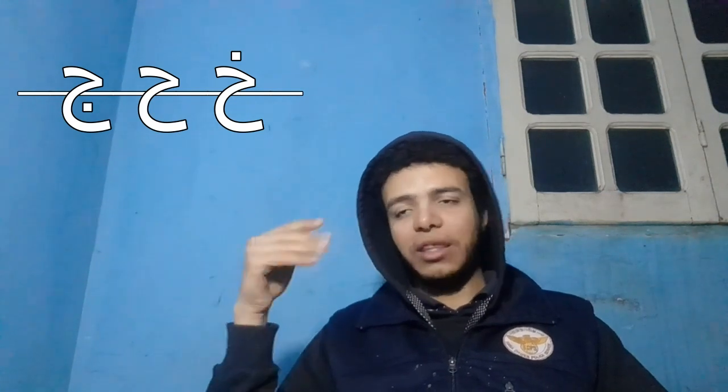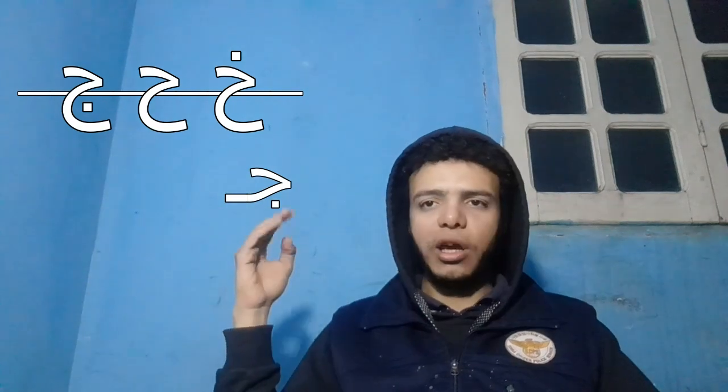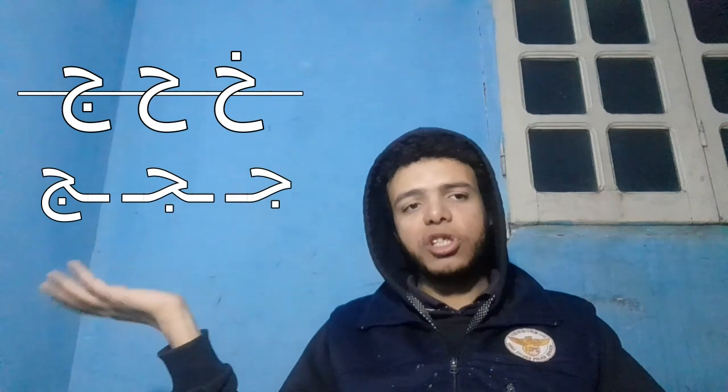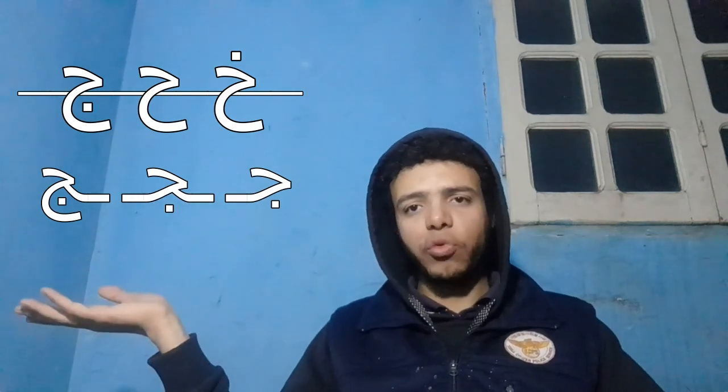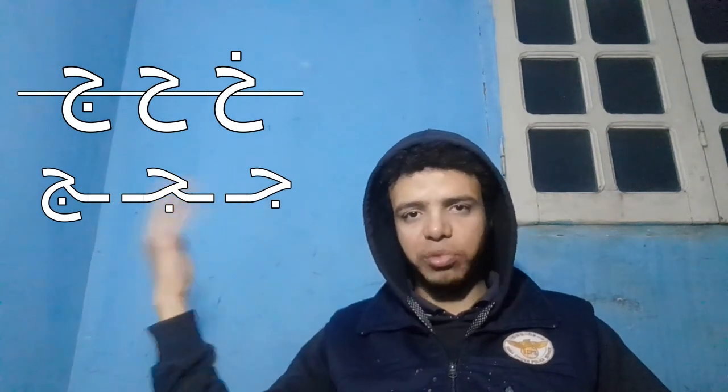However, when they are in words, at the beginning of a word, they look like this. The shape looks like this. The placement of the point is respectively the same. When they are in the middle, they look like this. And when they are at the end, pretty much the same rule that applies to the previous group applies. They keep their shape with the exception of the link that ties them to the letters before them.